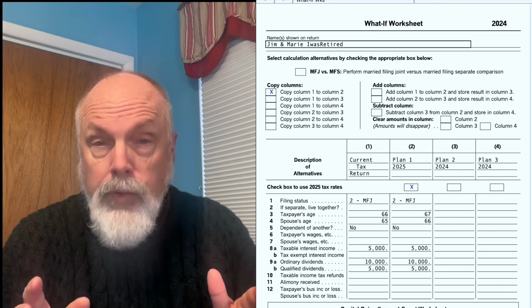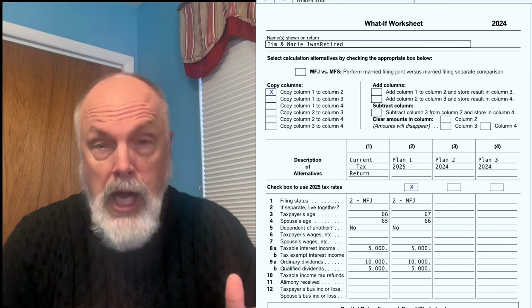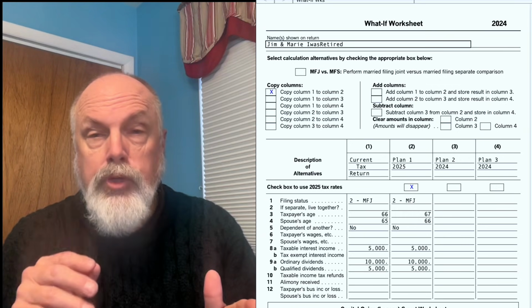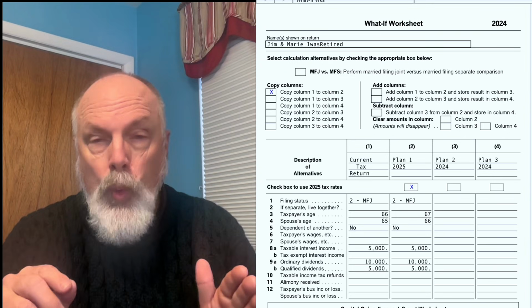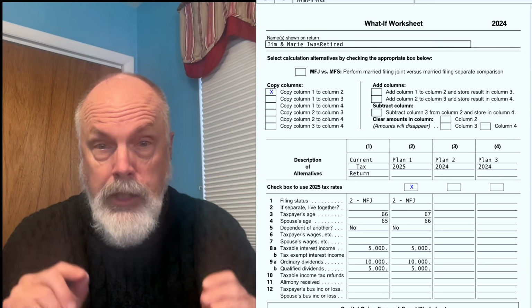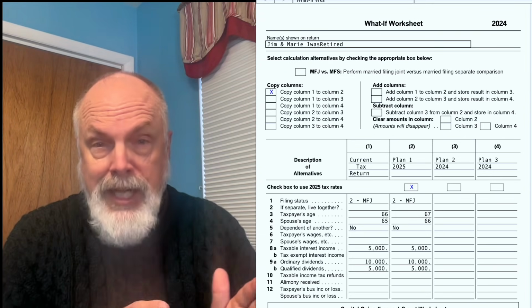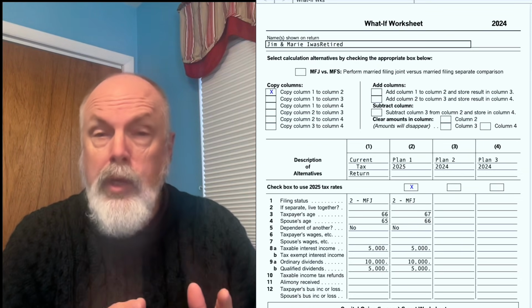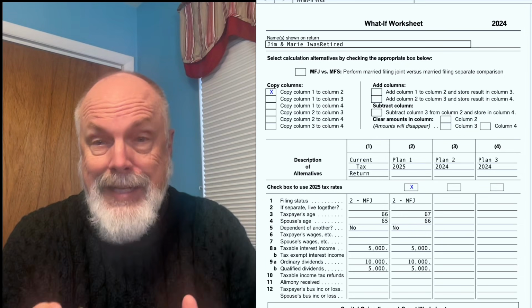On the What If form, I copied column 1, which is what was entered in the form, into column 2, and then applied the 2025 tax rates with that little check. Notice that it adjusted the year-end ages for Jim and Marie to 67 and 66.